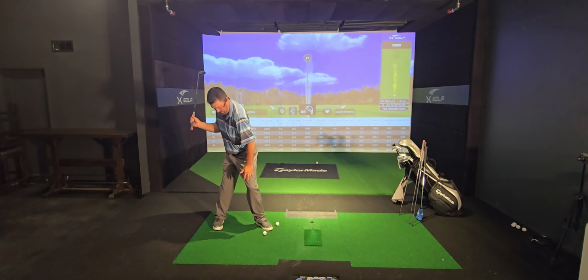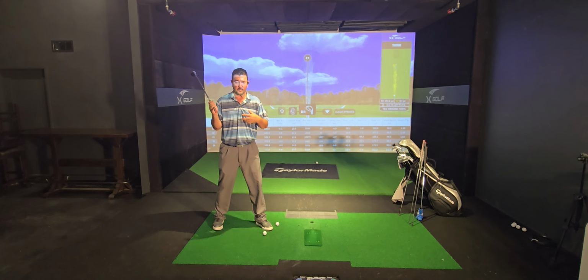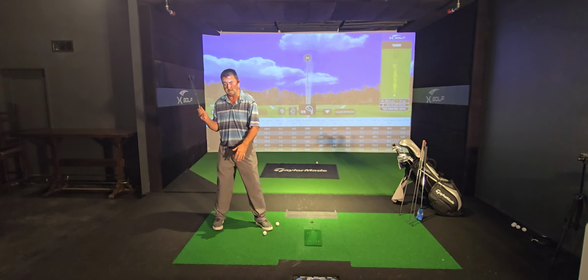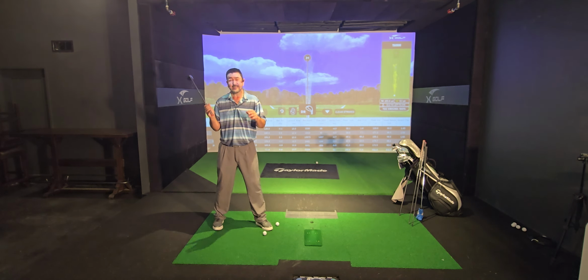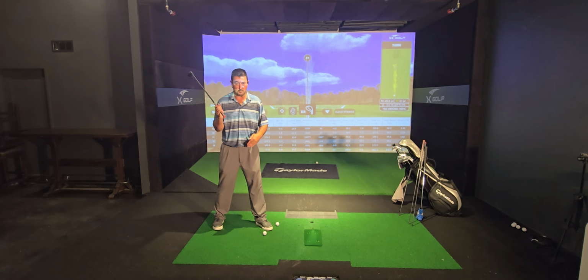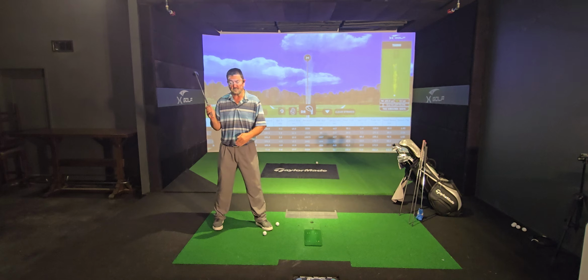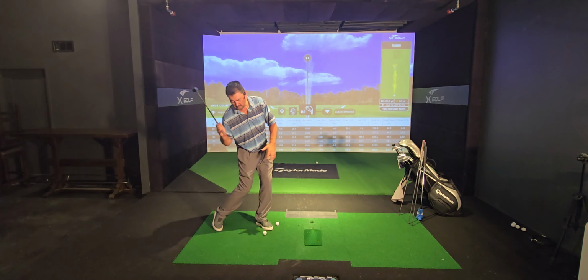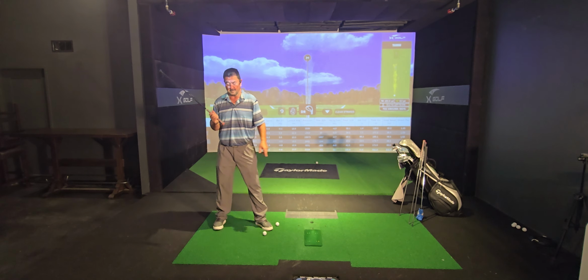I don't know if it appears from this position that I'm in my left leg or my right leg. I'm basically 50-50, slightly more into my right leg, my right heel, so that I can jump off and push forward, and try to run my right knee down the target line.